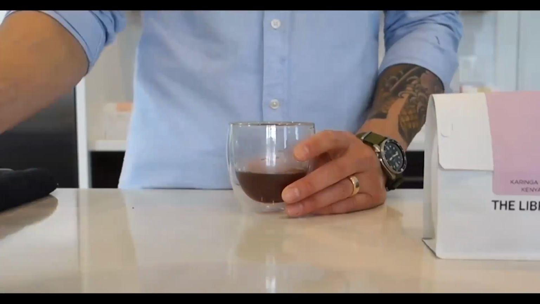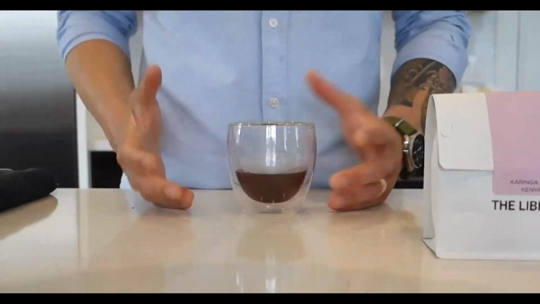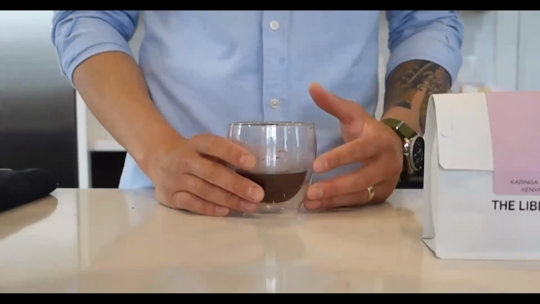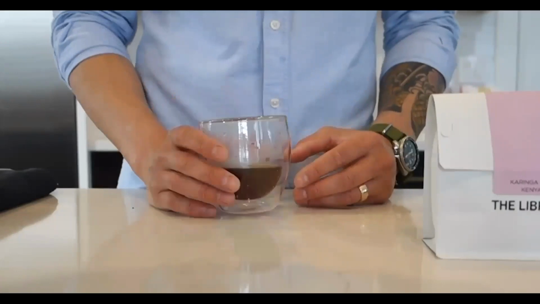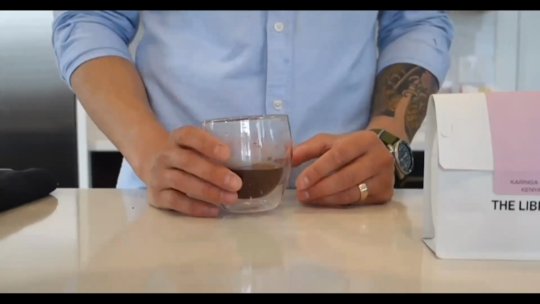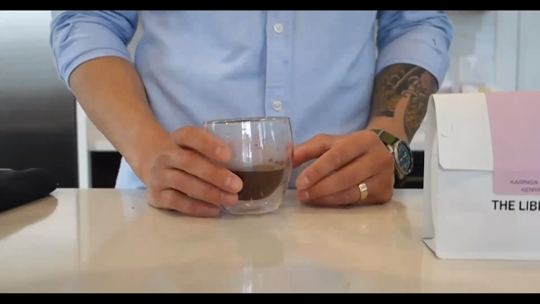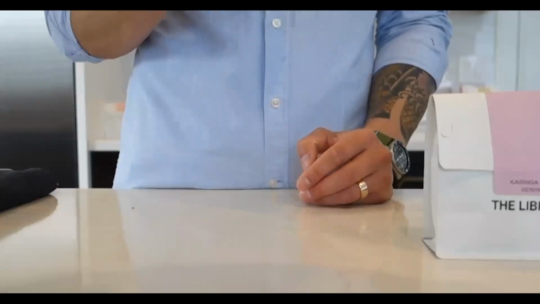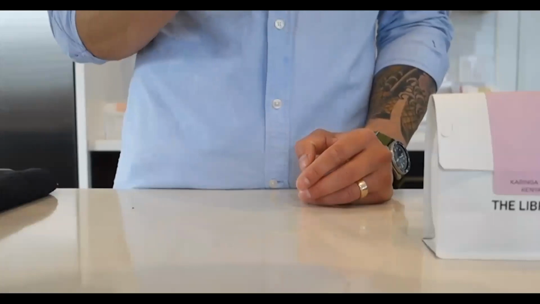I often find with bypass brews that we get very vibrant flavors, and then in this case, along with the filter, it's going to really bring this out. I'm expecting something quite bright. The tasting notes on this coffee are grapes, pomegranate, and sugarcane. So right away, it smells like something like fresh sugarcane.